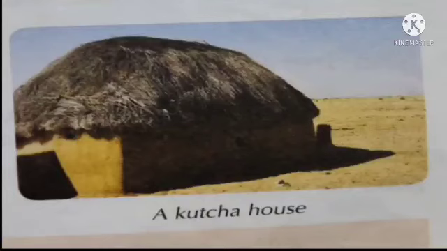Next is building material. A kutcha house. A kutcha house we can see in village areas mostly. People mostly use locally available material to build their houses. In villages, you can see some houses made of mud, straw, and wood, which are easily available. So these are primary materials for building houses. Such houses are not structurally strong and they often get destroyed by strong winds and rainfall, and need to be repaired again. So these are called kutcha houses.